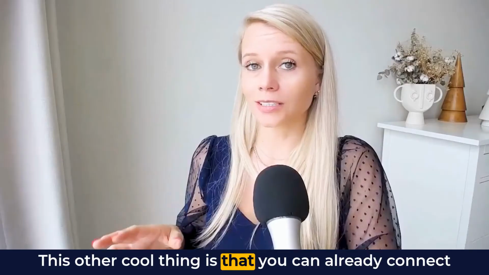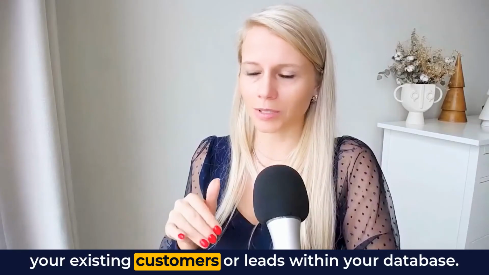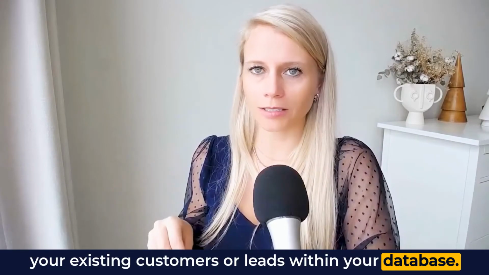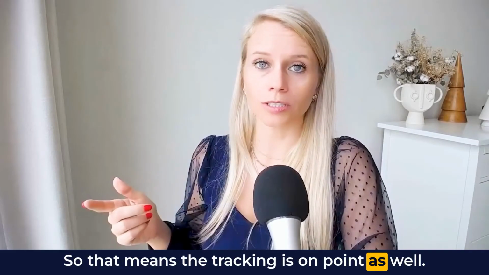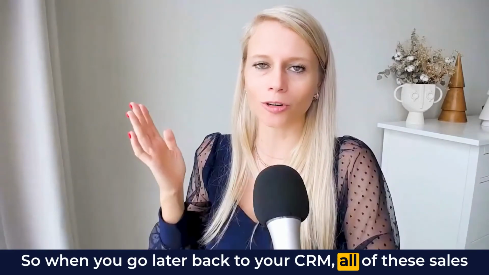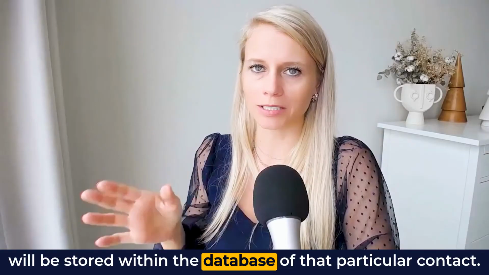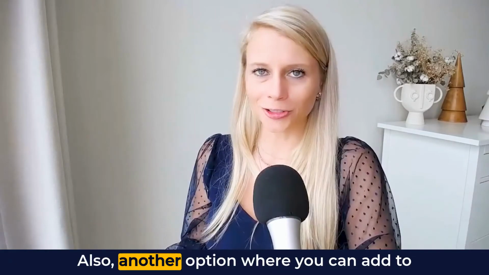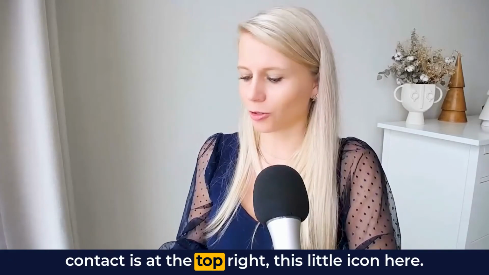This other cool thing is that you can already connect your existing customers or leads within your database. So that means the tracking is on point as well. So when you go later back to your CRM, all of these sales will be stored within the database of that particular contact. Also, another option where you can add the contact is at the top right, this little icon here.